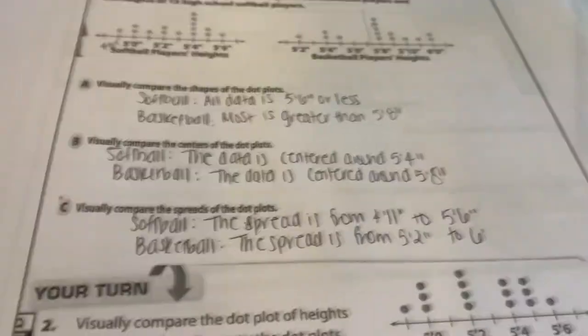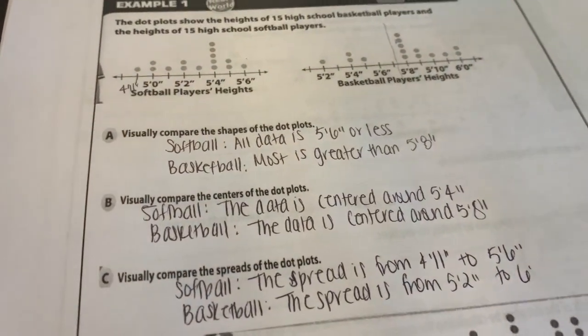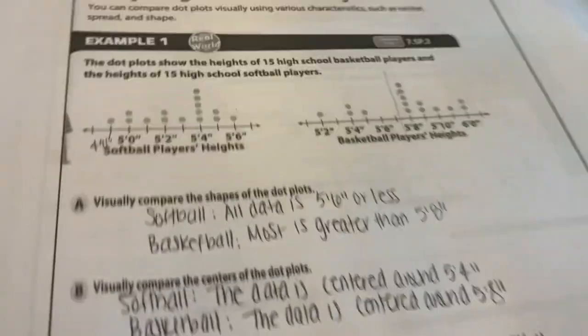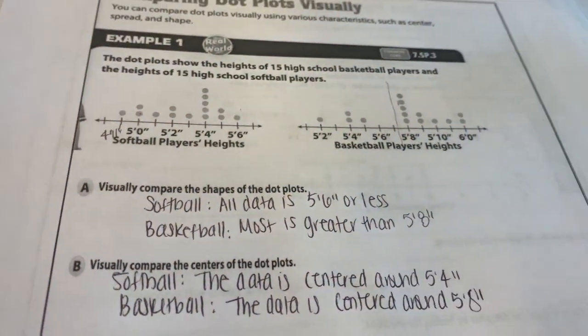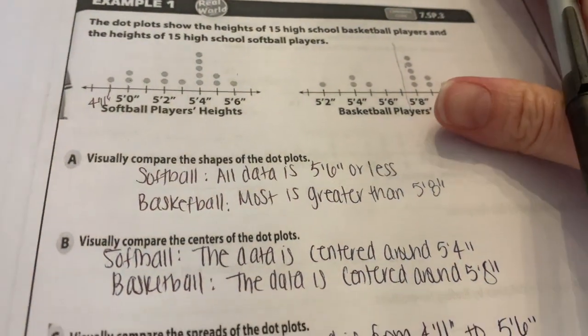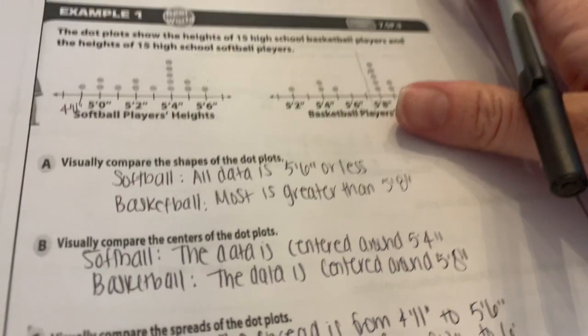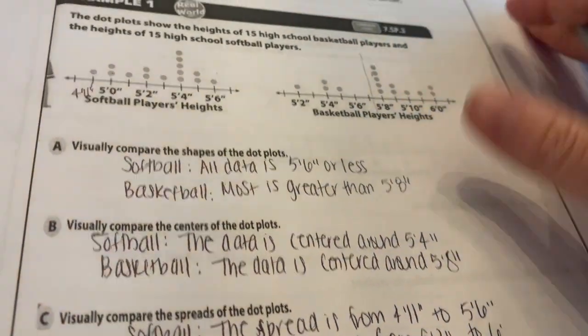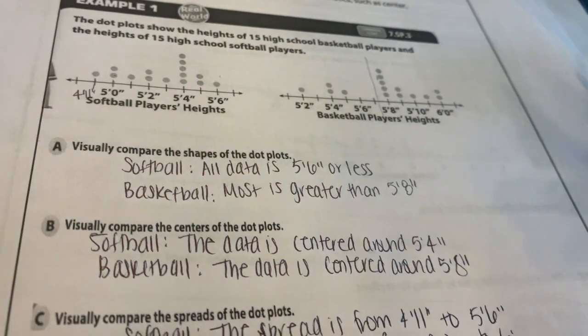Now, we wrote the actual data, so now let's actually come up with a conclusion for each of these. So, softball players, they're all 5'6" or less. The basketball players, most of them are greater than 5'8", right? So, as a group, the softball players are shorter than the basketball players. Or you could say the basketball players are taller.